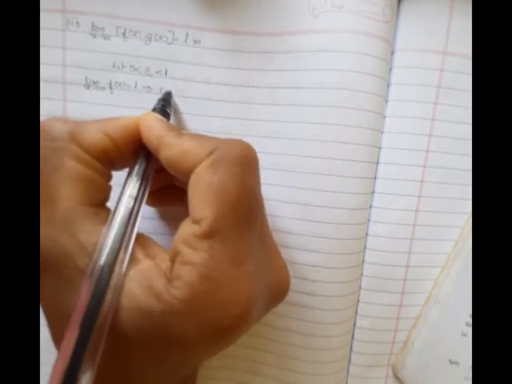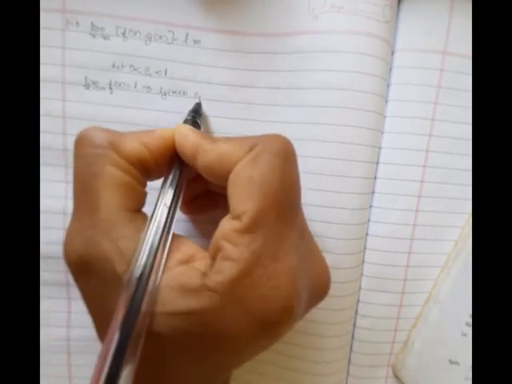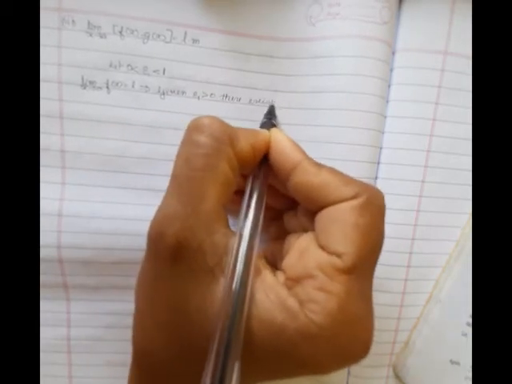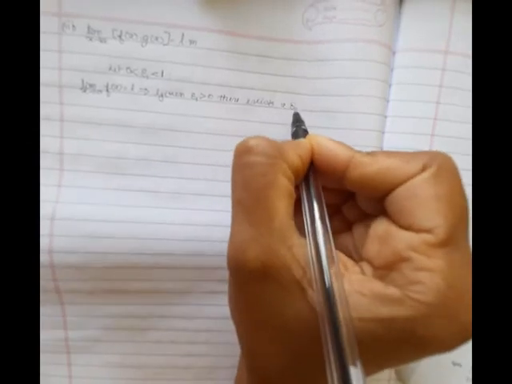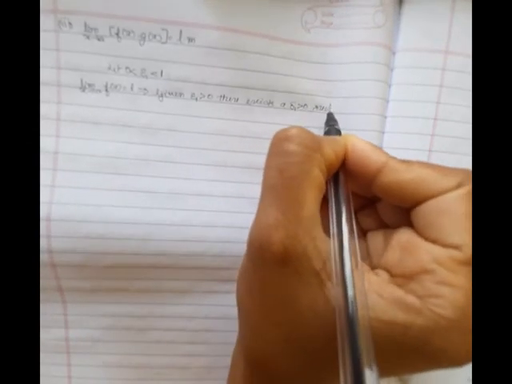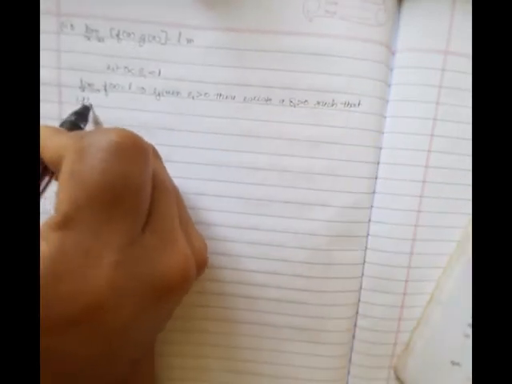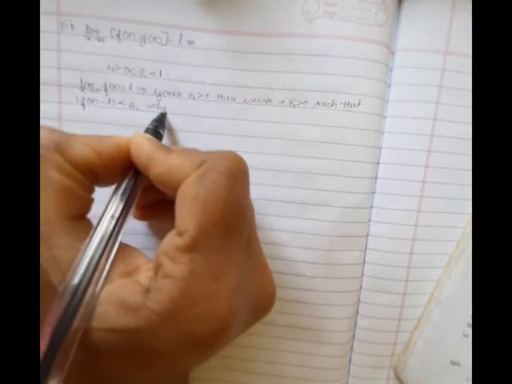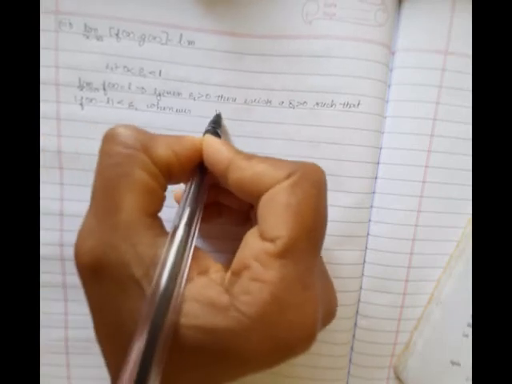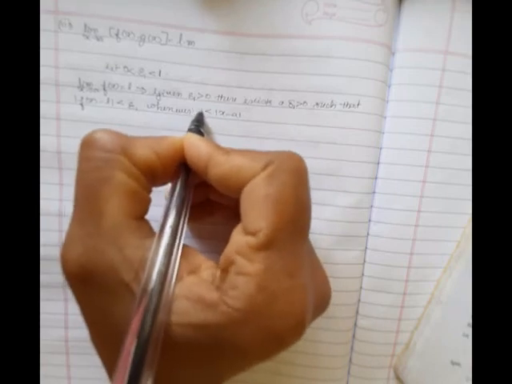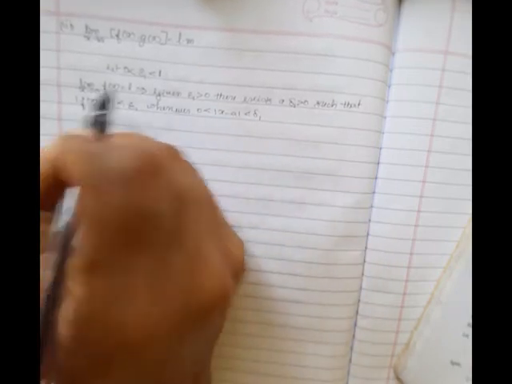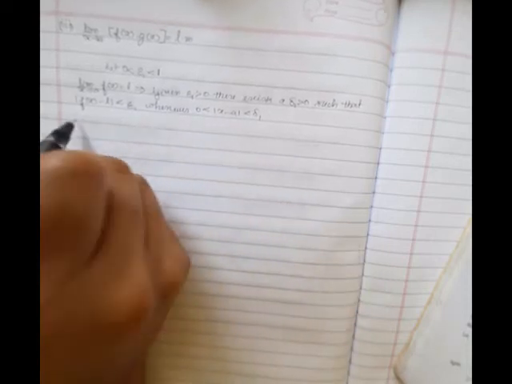So given epsilon 1 greater than 0, there exists delta 1 greater than 0 such that modulus of f of x minus L is less than epsilon 1 whenever modulus of x minus a is greater than 0 and less than delta 1. This condition can be written before this and this can be written afterwards also.